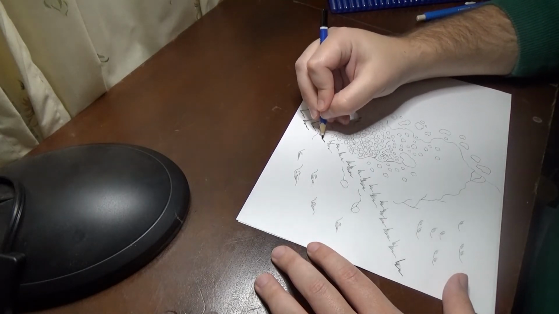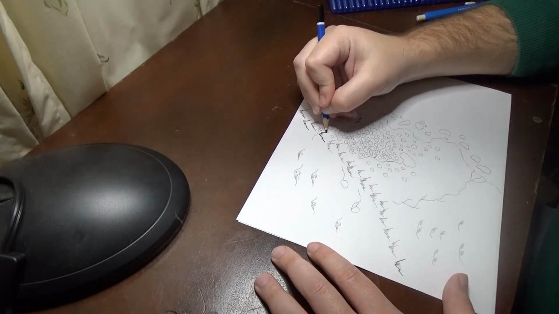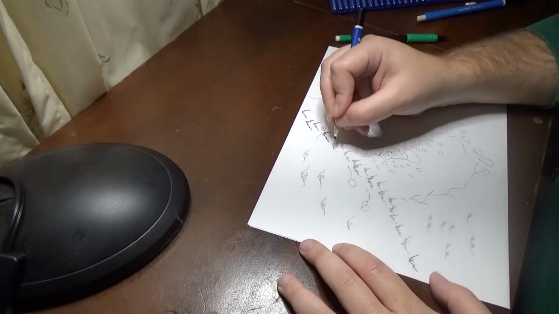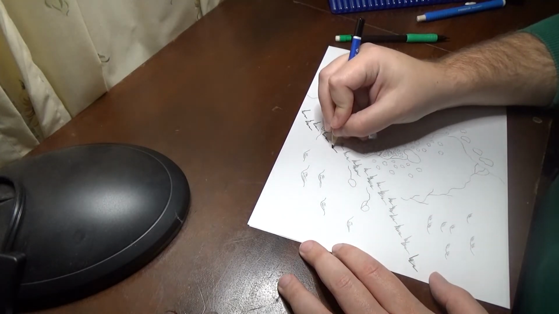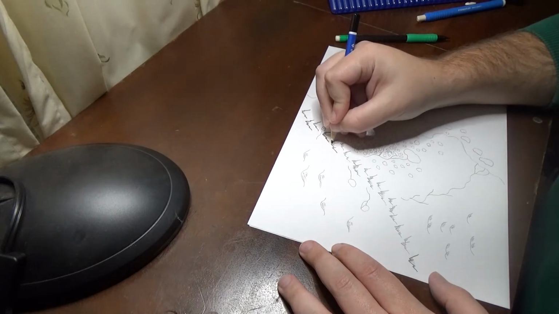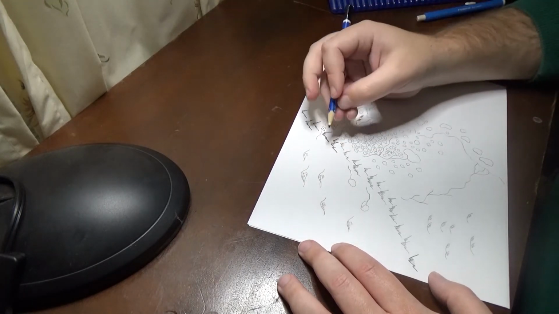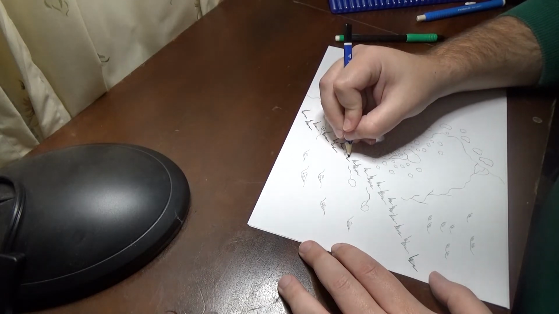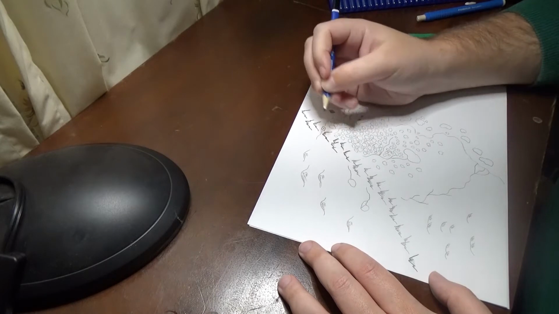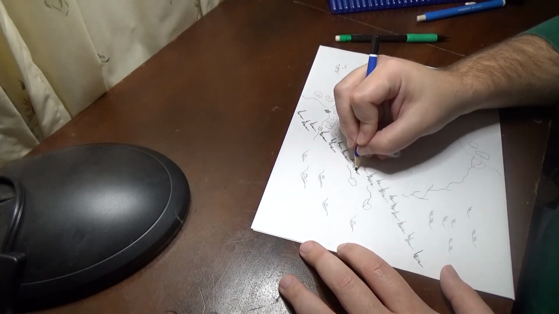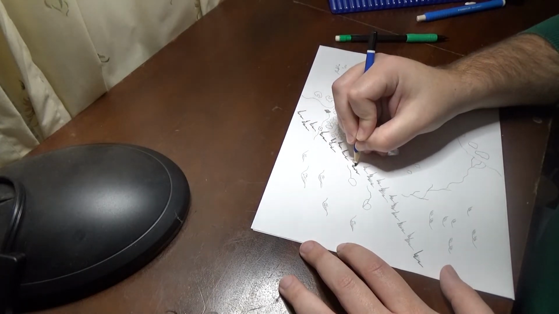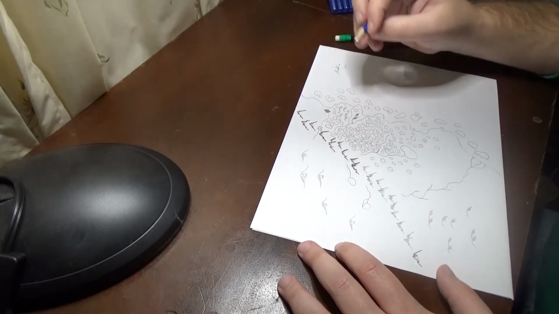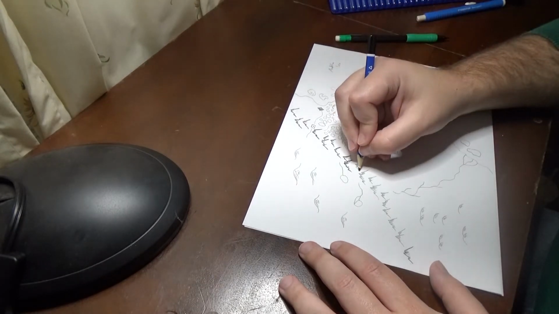We want them to stand out more because when we start adding color, we want these lines to be more detailed, so that no matter what the color is, you can see that's a mountain. That's a mountain. That's a mountain. That's mountains. That's an ugly mountain. I'm going to break it right there. And that's a mountain.